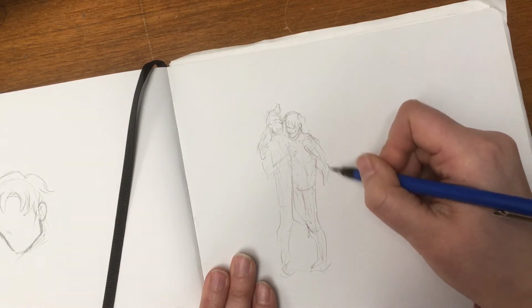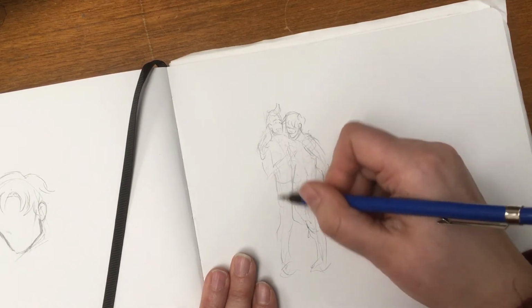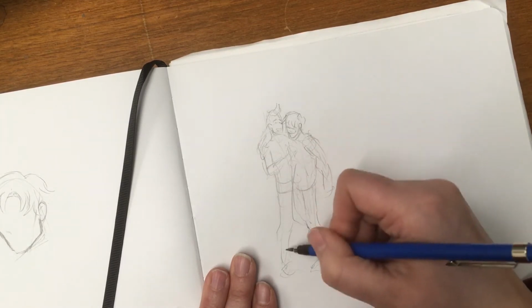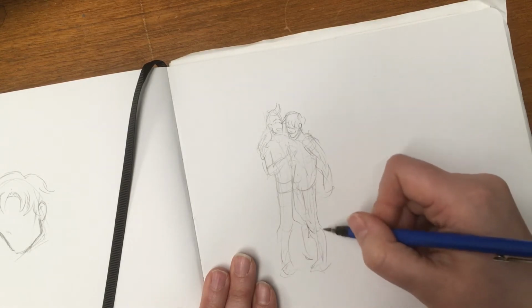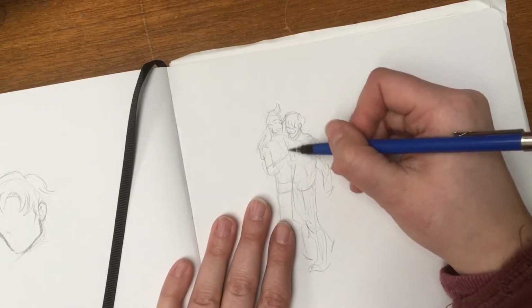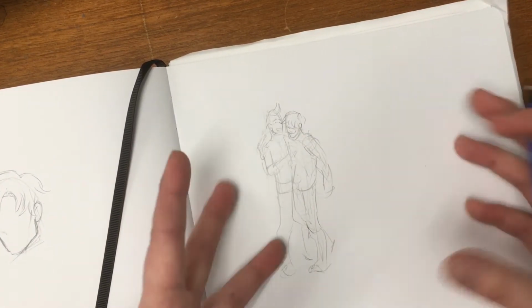Very shorthand right now. Sorry, trying to get through it. Anyway, okay. So, Butters is bulky. Other foot. That foot's back here. So, basically, you want to design both characters as a whole.